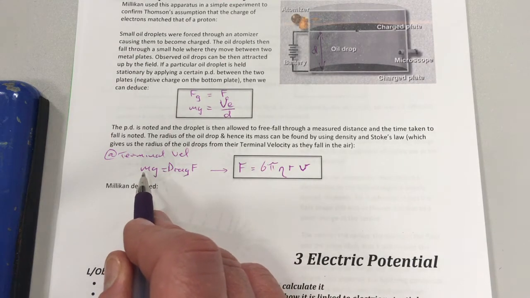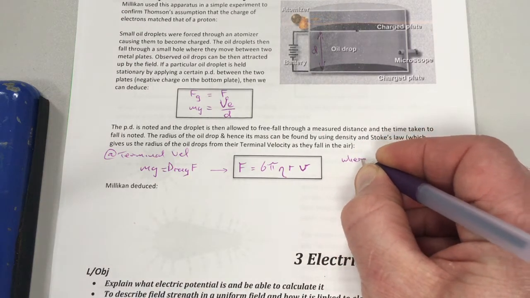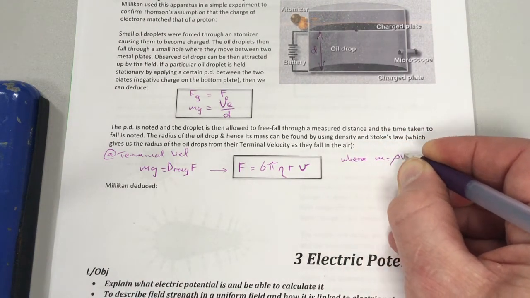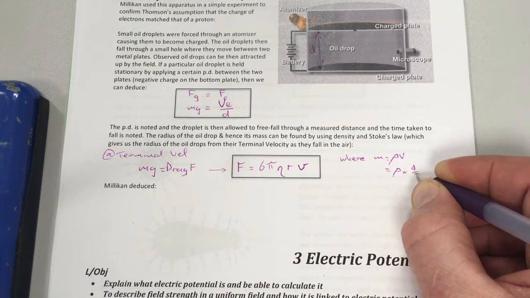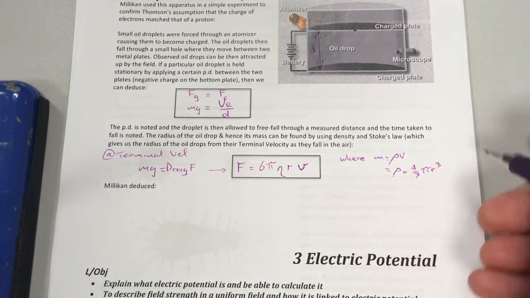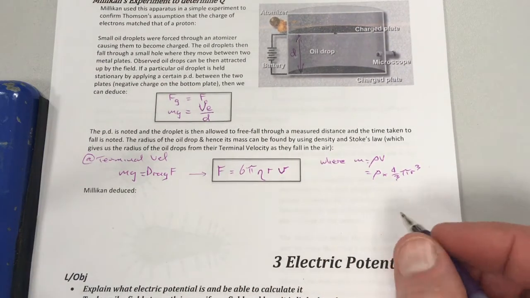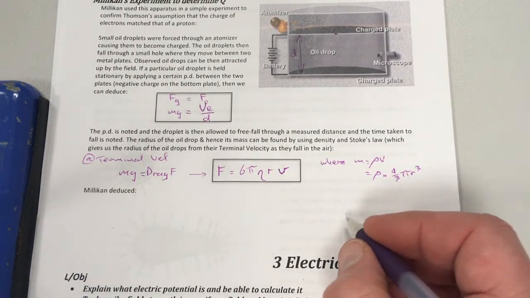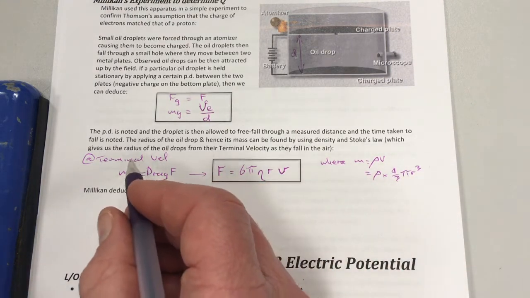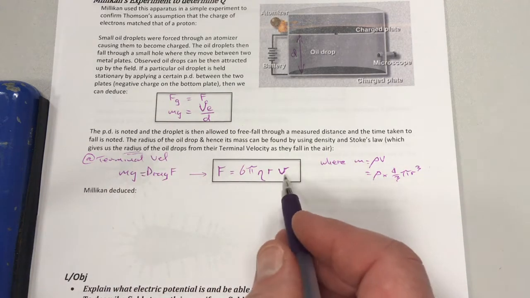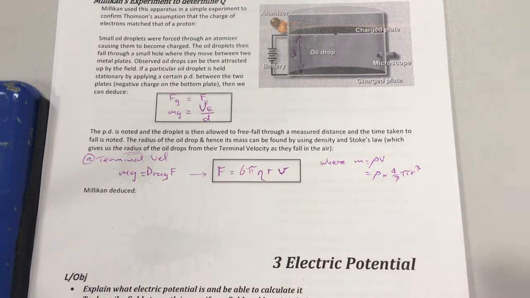Now mass, of course, has radius in it as well because it's to do with density, where m equals rho V equals, we all remember, rho times 4/3 pi r cubed. So we could go into more and more depth, and we can cancel out the r and so on and so forth, so we can get a fuller version. But basically, this gives us a way of finding the radius of the oil drop. So different radii will drop at different velocities because of the different drags.